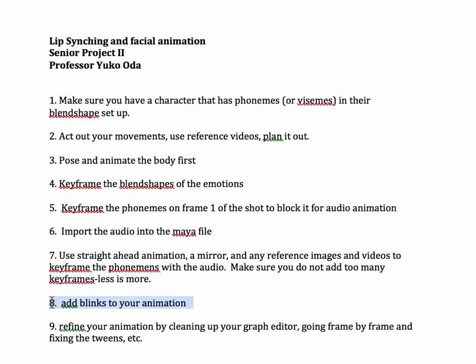Number 8, add blinks to your animation. Number 9, refine your animation by cleaning up your graph editor, going frame by frame and fixing the tweens, etc. All right, so that's the basic sequence of how to animate your character who is moving, has an emotion, as well as is speaking.